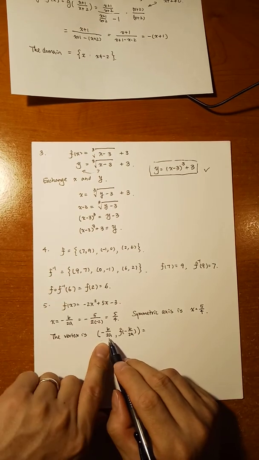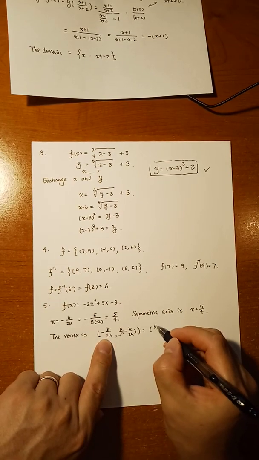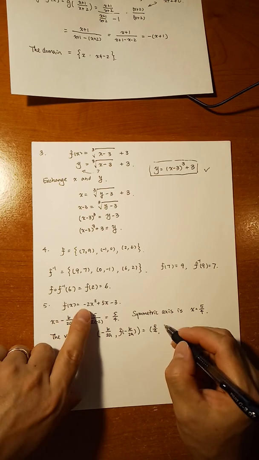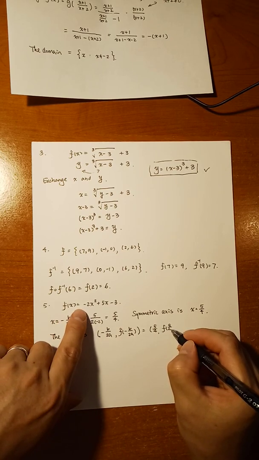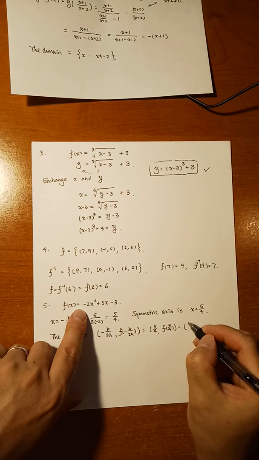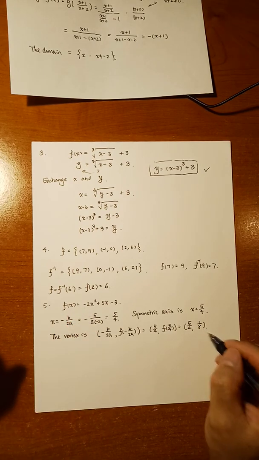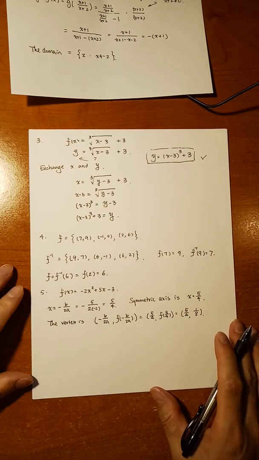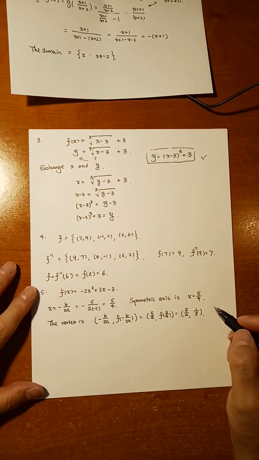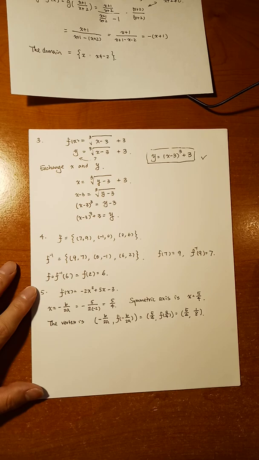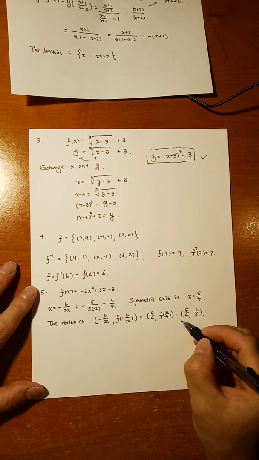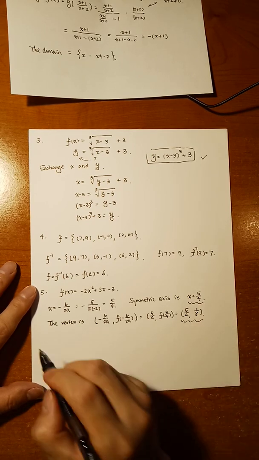Okay, so you get 5 over 4, and you evaluate the function at 5 over 4. Just do the evaluation. It is (5 over 4, 1 over 8). This is number 8, not infinity. 1 over 8. Okay, so this is the vertex and the symmetric axis.